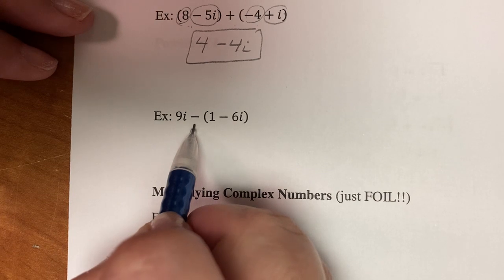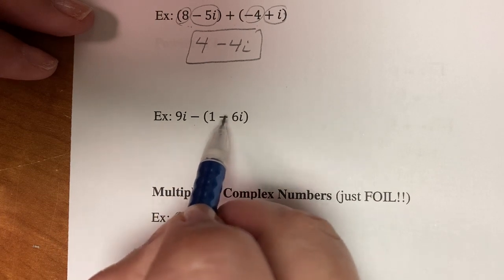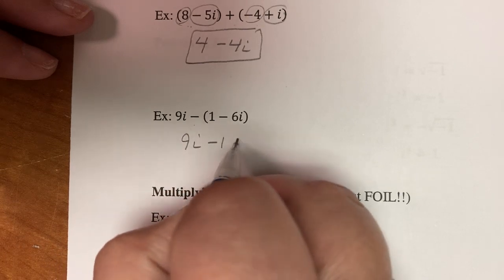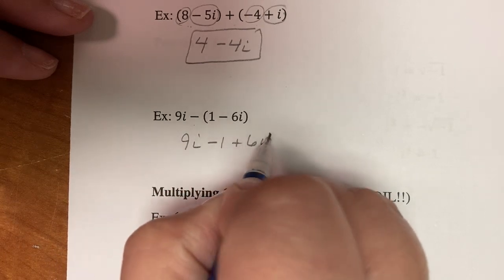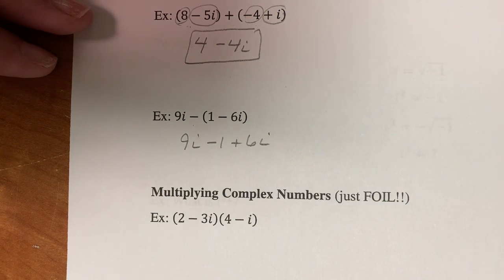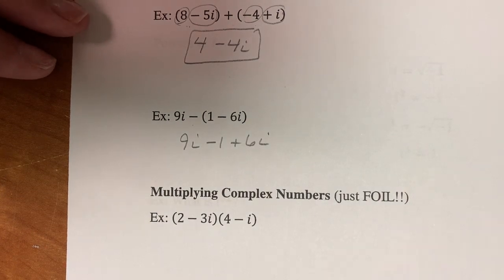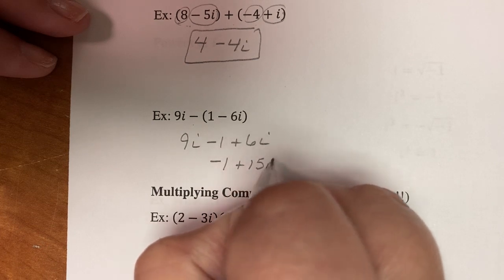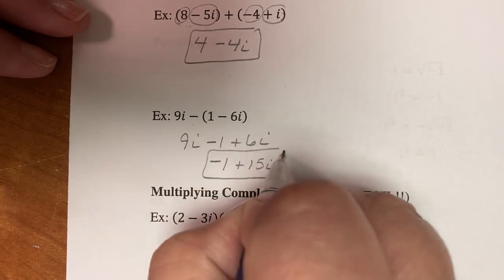Well, does it make sense to you that we can just distribute through the negative? So 9i minus 1 plus 6i. And now I'm going to combine like terms. I'm going to get negative 1 plus 15i. That's all you have to do.